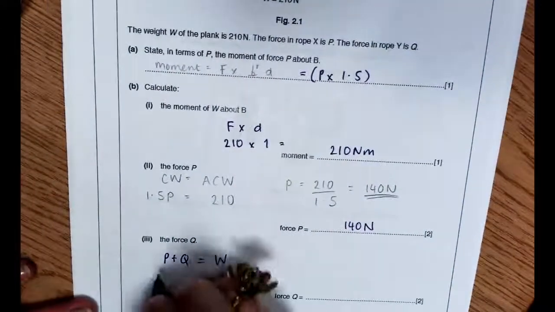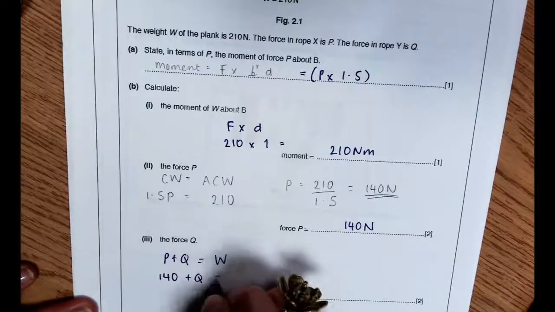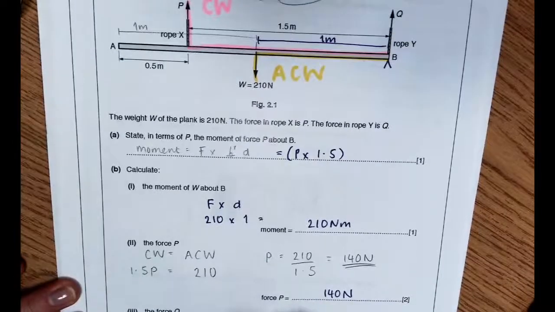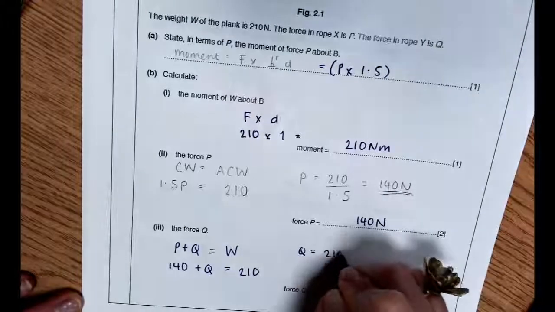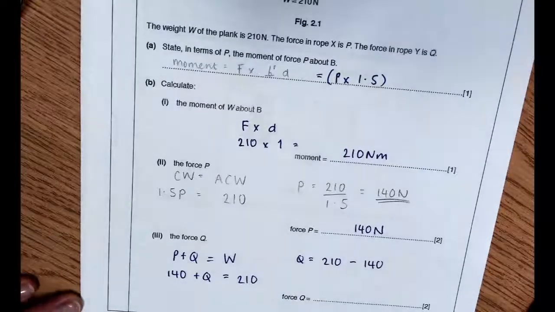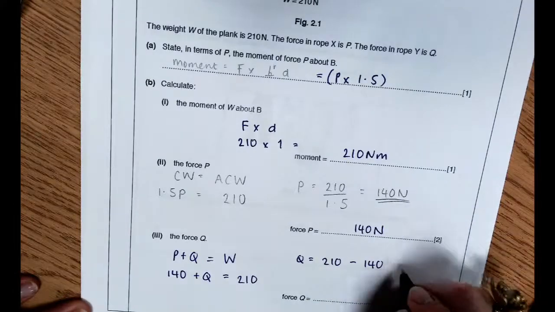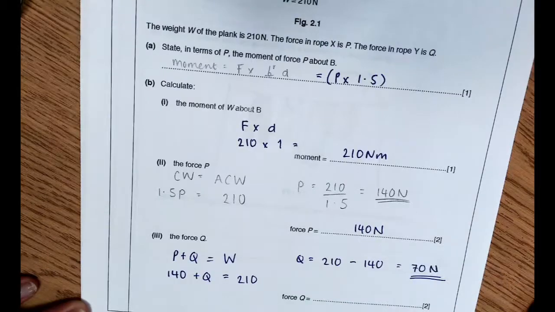Now I know that P is 140 plus Q, which is the unknown, must equal my weight, which is 210. So therefore Q is equal to 210 minus 140. And when you do that, you will get 70 newtons.